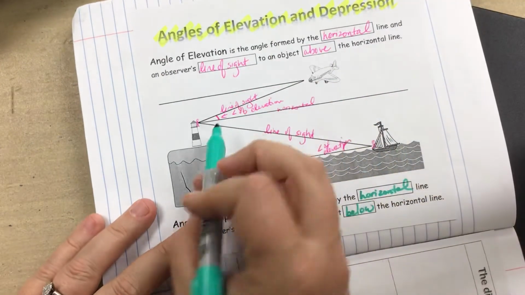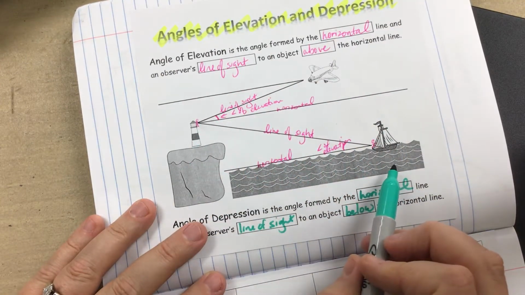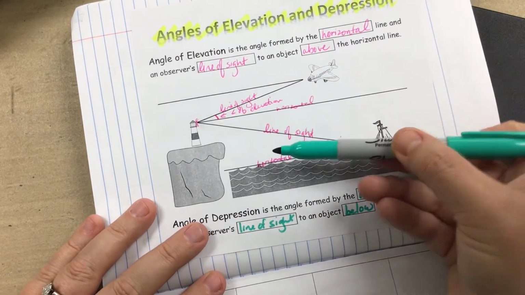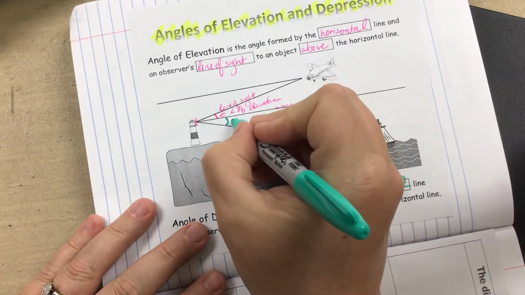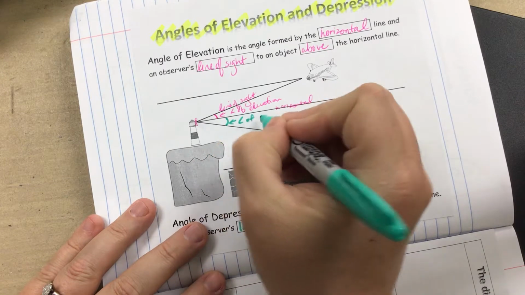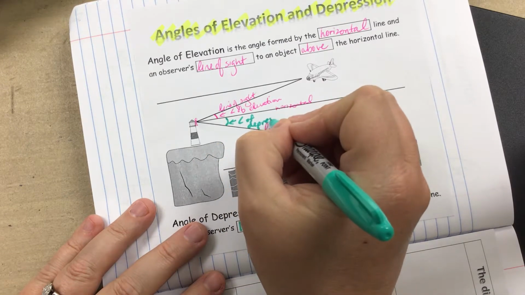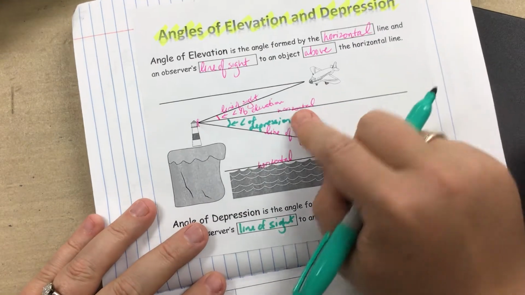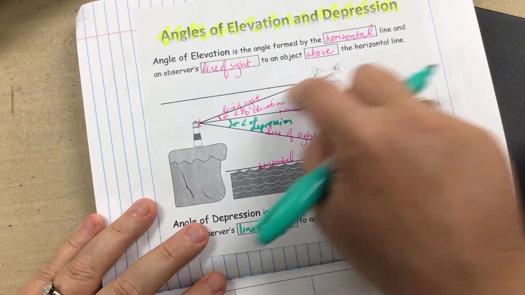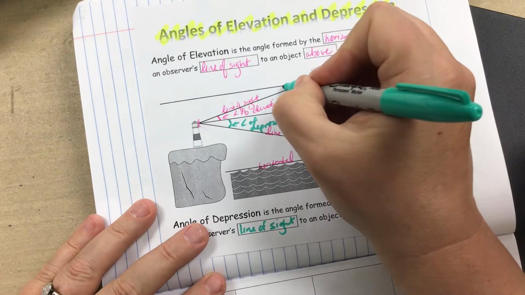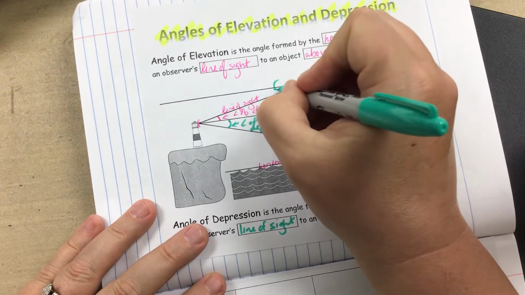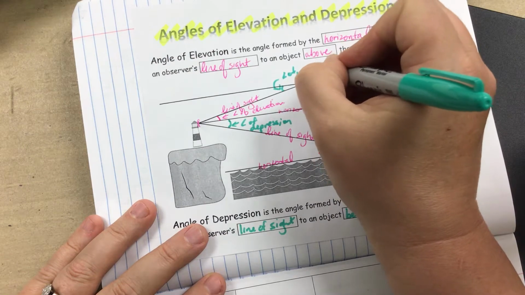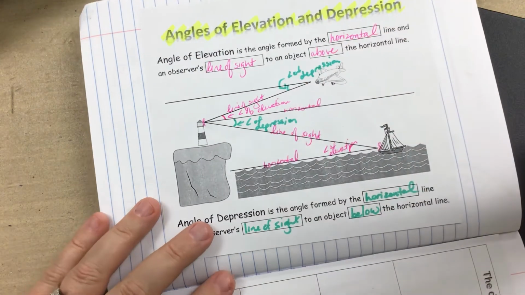So if you are the lighthouse keeper and you look down and you see the sailboat, it's below the horizontal, so this angle here would be your angle of depression. You're thinking down, so angle of depression. If you are in the airplane up here and you look out and you see the lighthouse, this angle here would again be the angle of depression. You're looking down, that's the angle of depression.